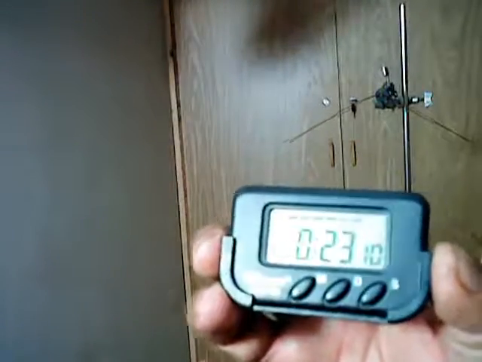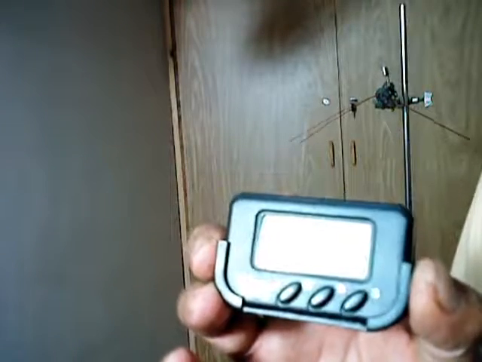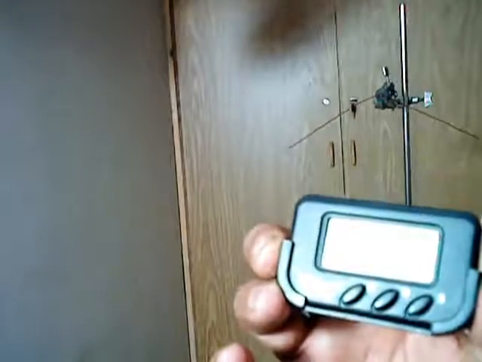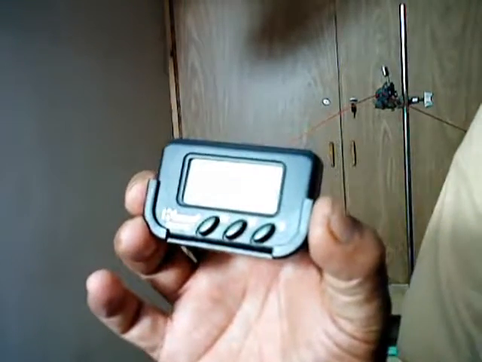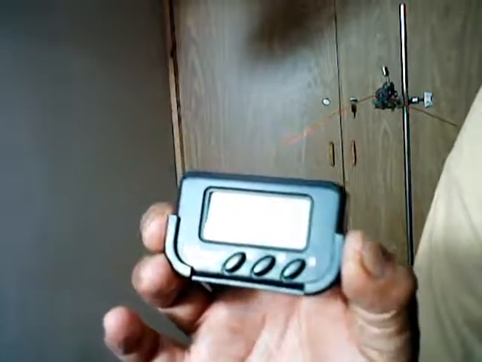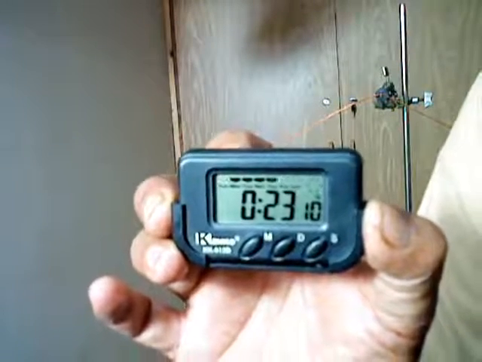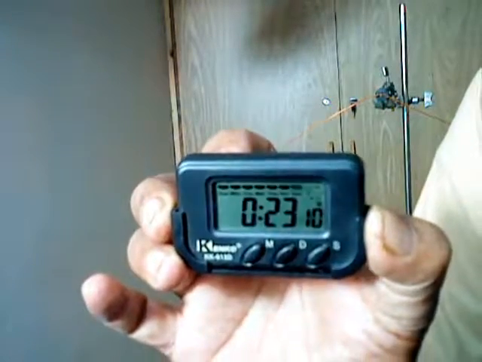It is 134 degree, the first reading. Yes, it is 23 point. It is not clear, the reading is not clear. It is coming unclear due to light. Yes, 23.10. Yes, 23.10 is the reading.